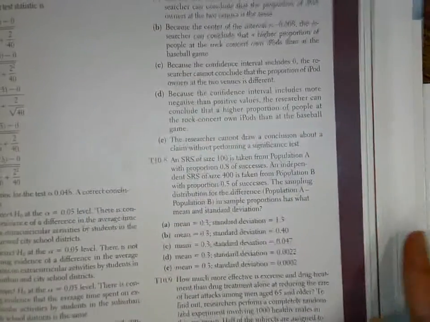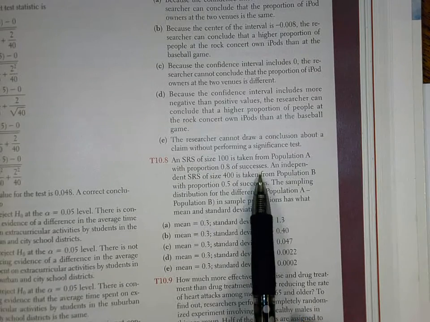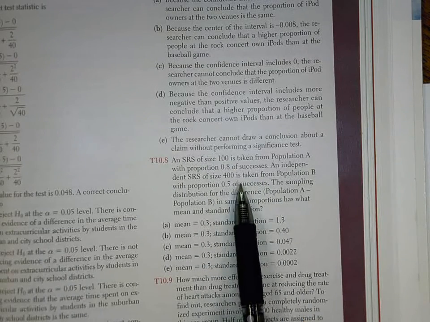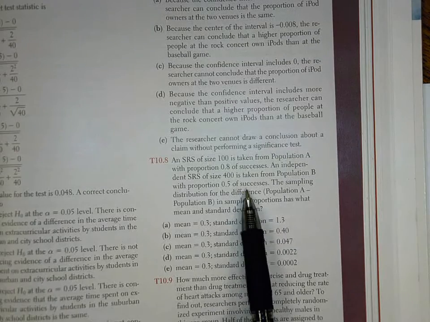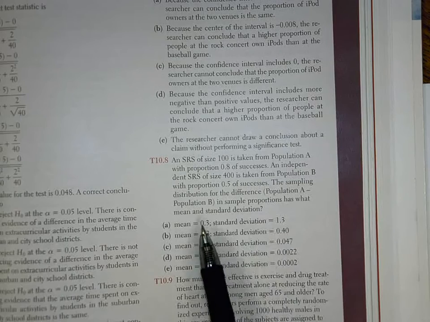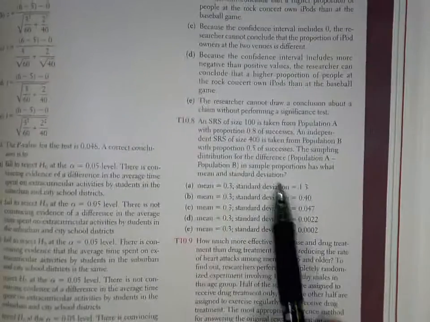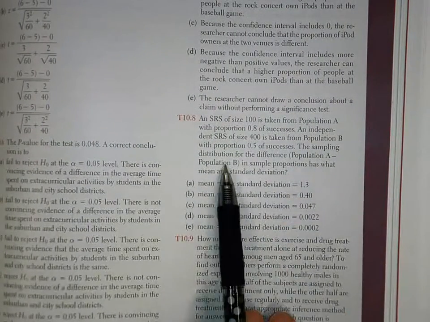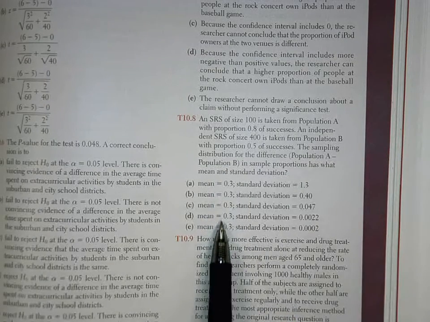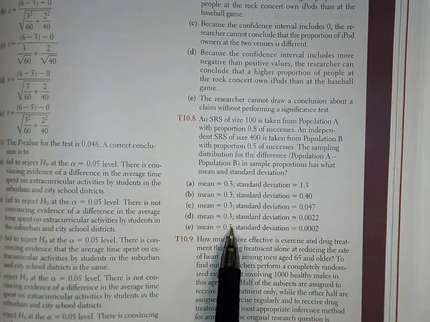Number 8. A simple random sample of size 100 is taken from population A with proportion 0.8 of successes. Wow, that's confusing. An independent simple random sample of size 400 is taken from population B, and again it's proportions. The sampling distribution for the difference in sample proportions has what mean and standard deviation? Oh, they're trying to get tricky. Okay, here's the thing. We're doing the difference, population A minus population B. Look down here, they're talking about the means. This means you subtract those two numbers. Oh, that didn't help. They're all 0.3.